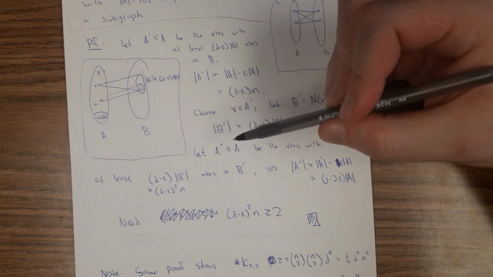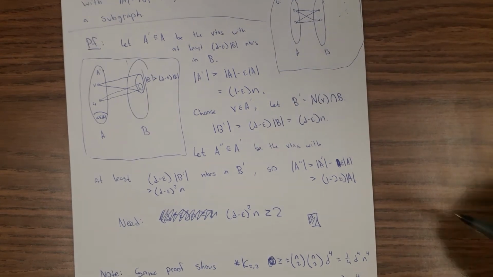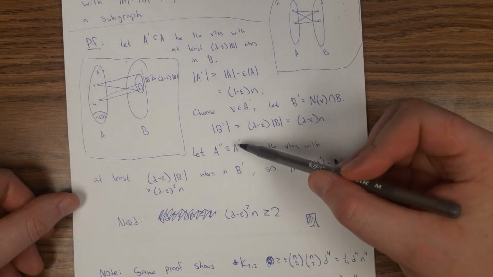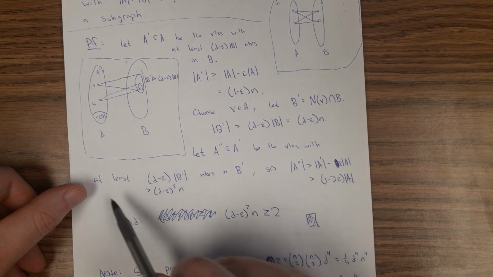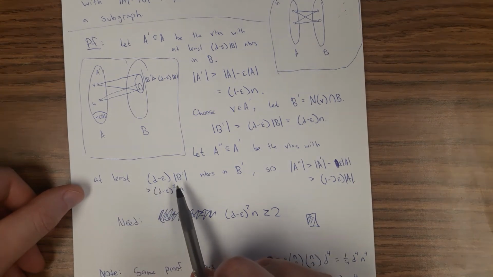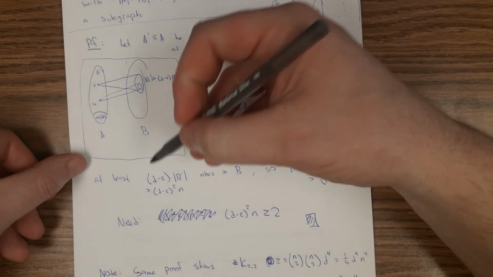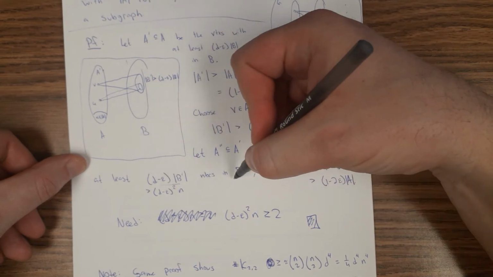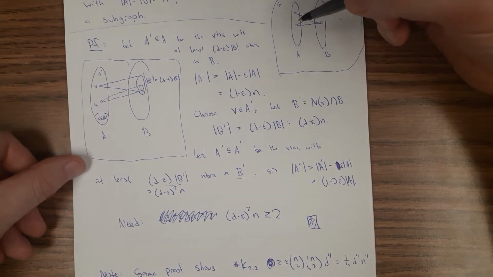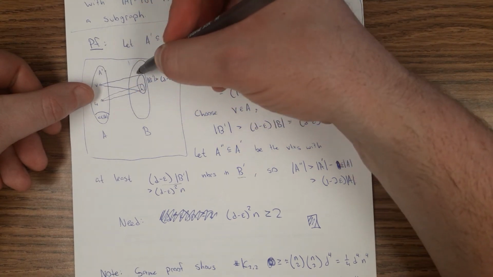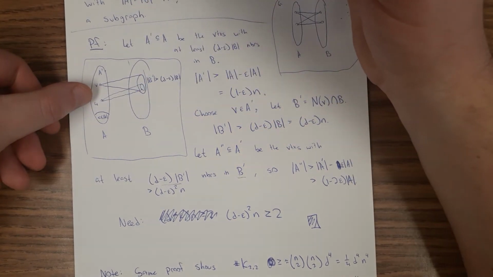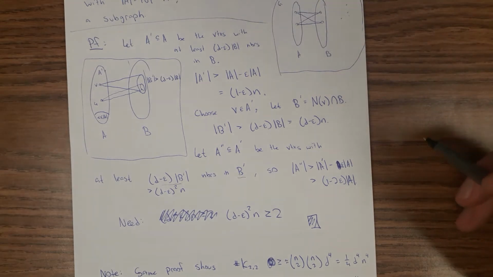Now I'm going to let A double prime be the subset of A prime, which is the vertices with degree at least this into B prime. So I want the vertices, what am I talking about?